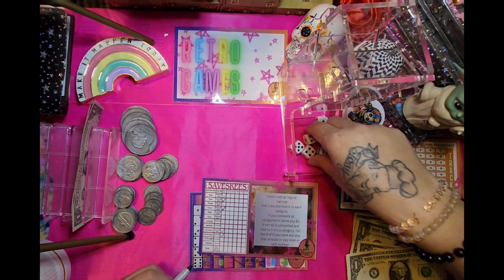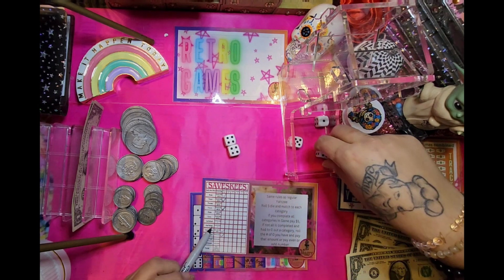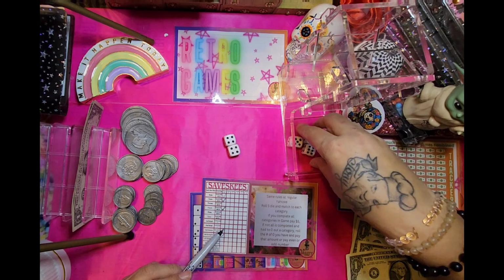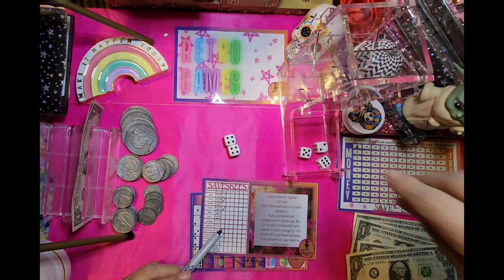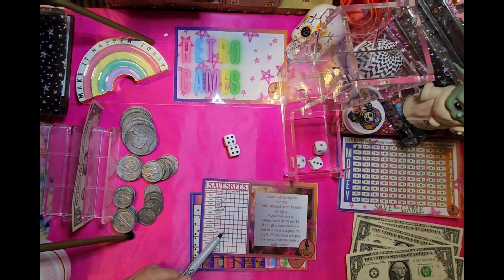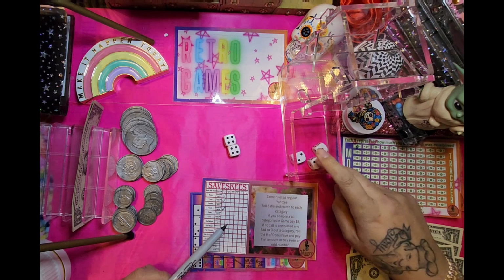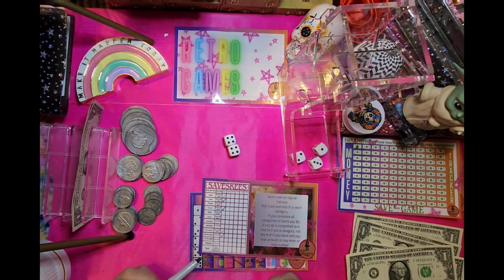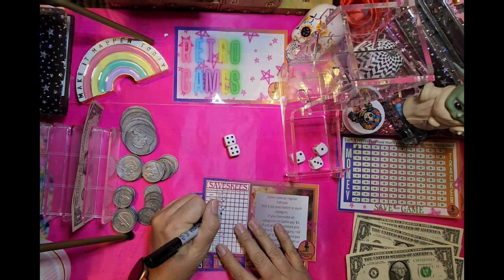Okay, so this one is our 4s, which we marked off, but we can do 3 of a kind. So let's try that. Oh, I hope we get it. No, no 4s came out of that, but we got 1, 2, 3. That is a small straight. Do I have 5s or 6s? Oh my gosh, I did not get 5s or 6s, so that means I have to 0 out 1.